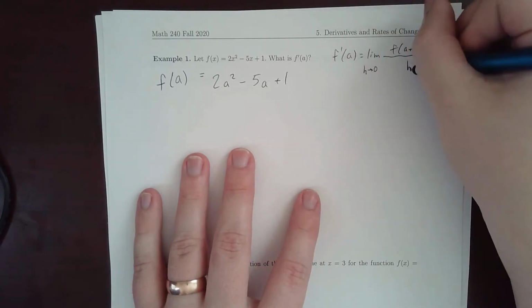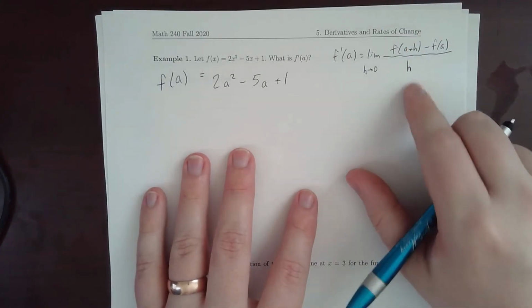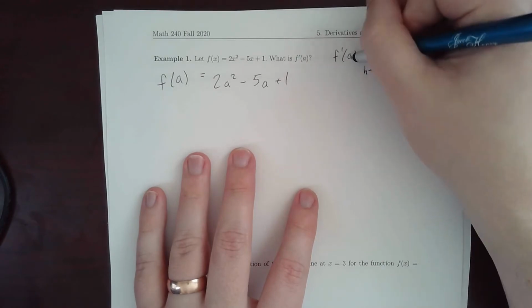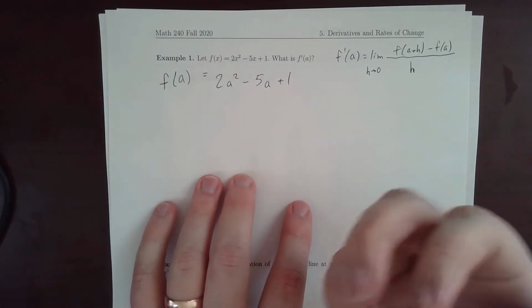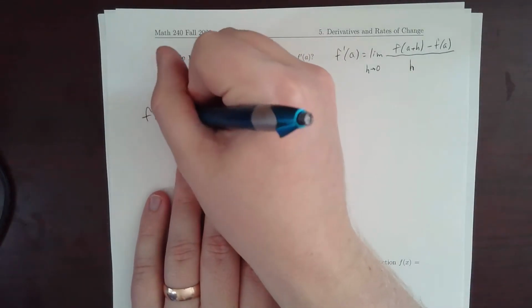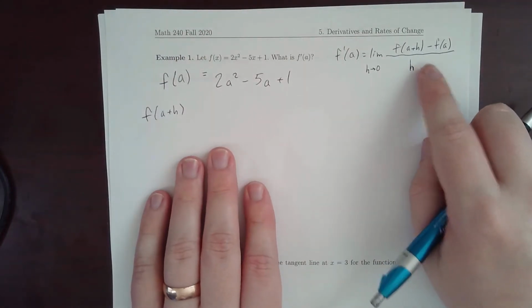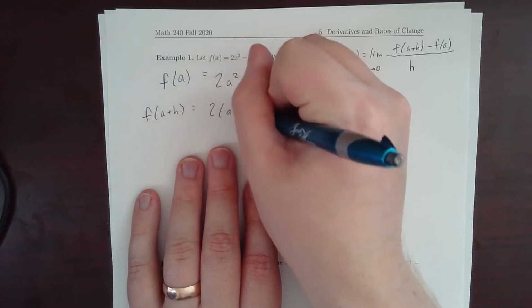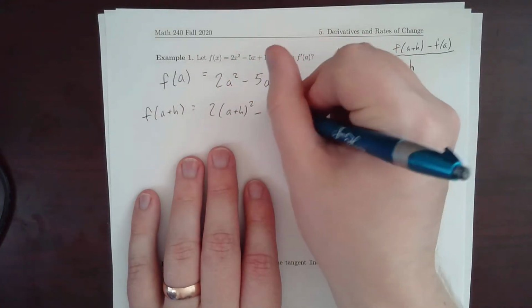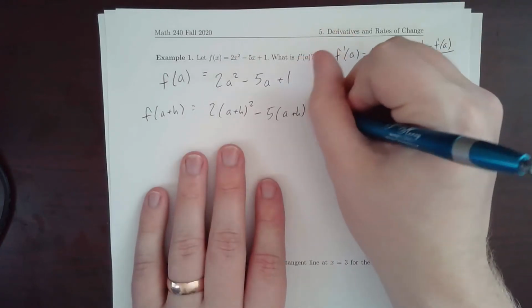Now, I recommend that when you get through this example, try the other method and see if you get the same result, because the derivative, whichever method you use to calculate it, will be the same. So this is f of a. So we also need f of a plus h, so that way we have all the pieces for our formula. And so this will be 2 times a plus h squared minus 5 times a plus h plus 1.